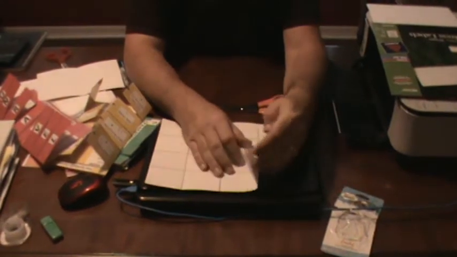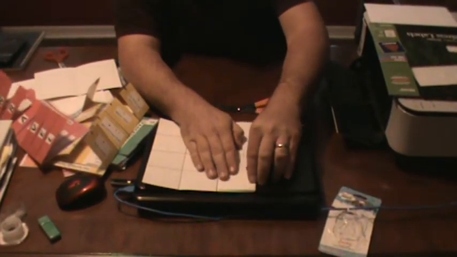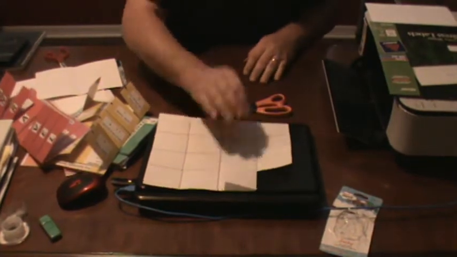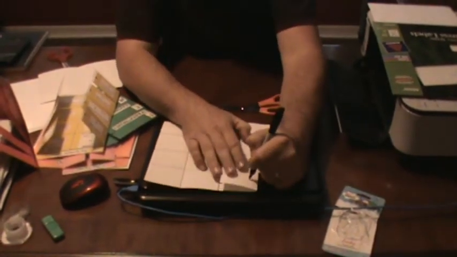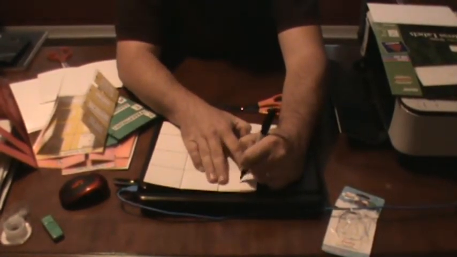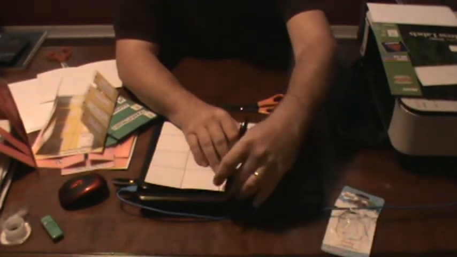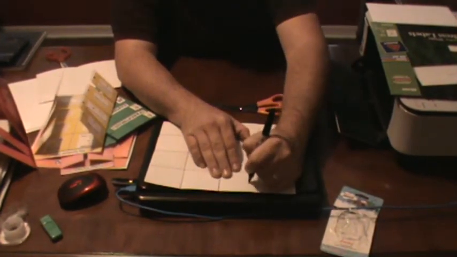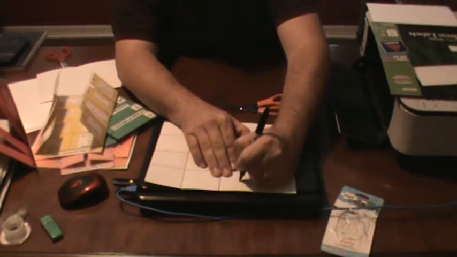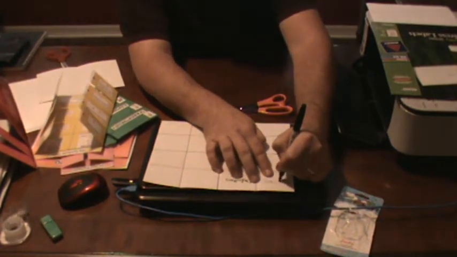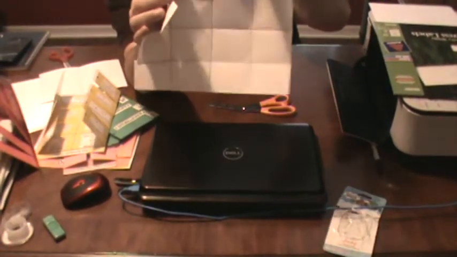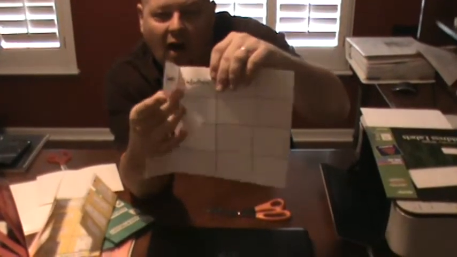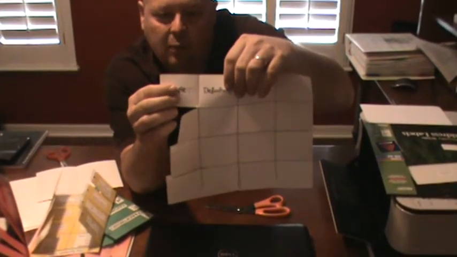Once I have the doors established, all I'm going to do now is take my information, once I find my pen, and I'm going to put my topic here. I'm going to put my definition here. And I'm going to put my sample here. So now, as you can see, I have my topic, I have my definition, and I have a sample problem there.